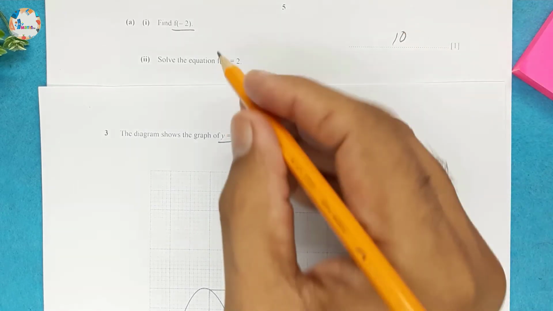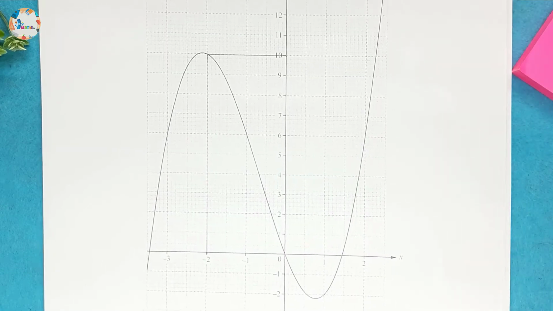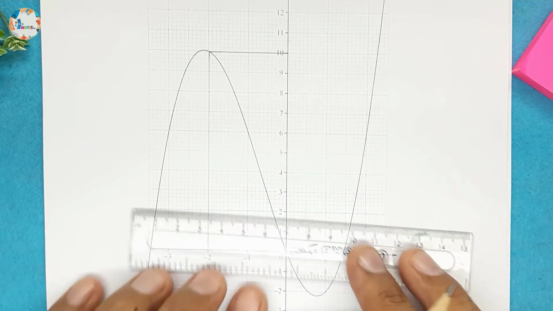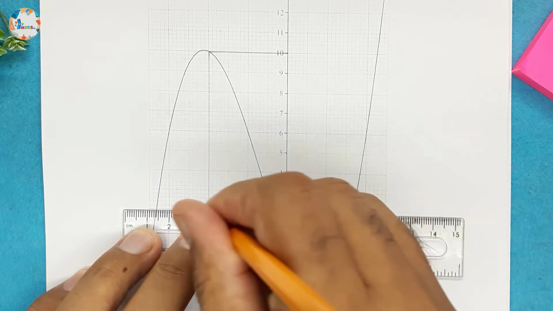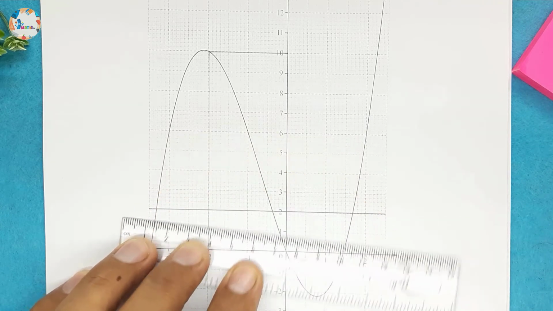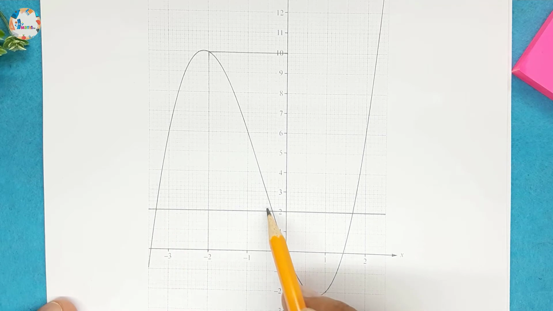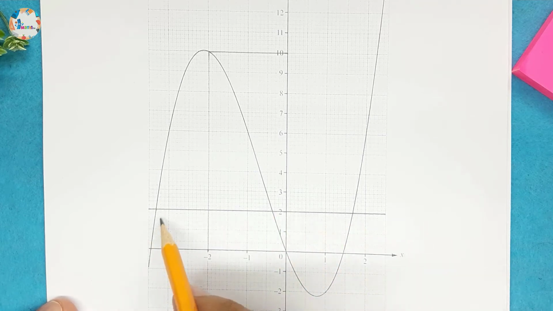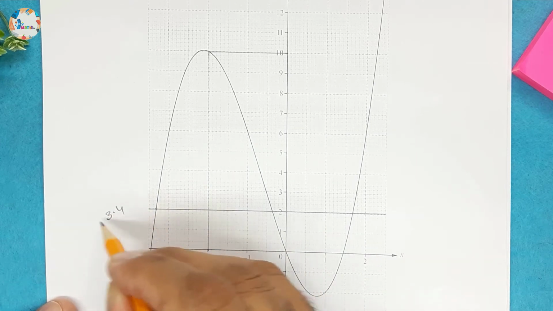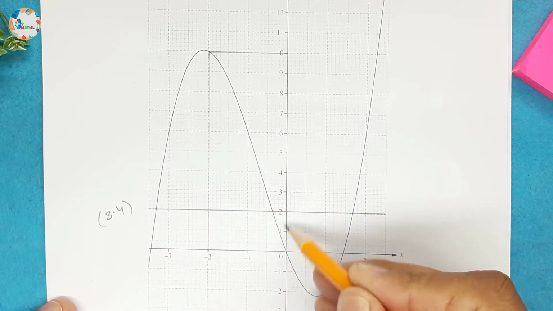Solve the equation f of x is equal to 2. So the y value is equal to 2. For y value 2, we can draw a line over here. Basically this will be the y is equal to 2 line, and it is intercepting this curve at 1, 2 and 3 positions, and the x value is 3.4 for this one, and here it is 0.